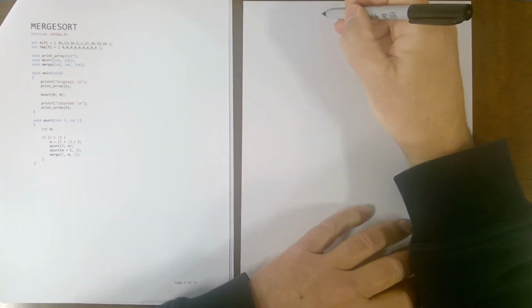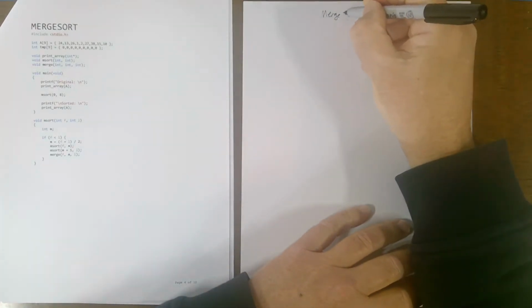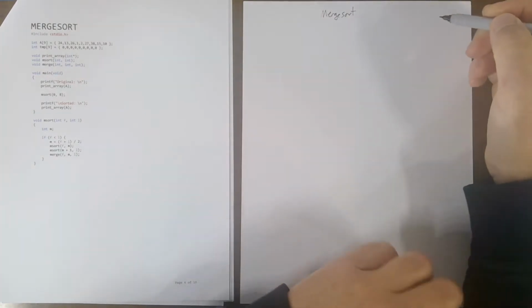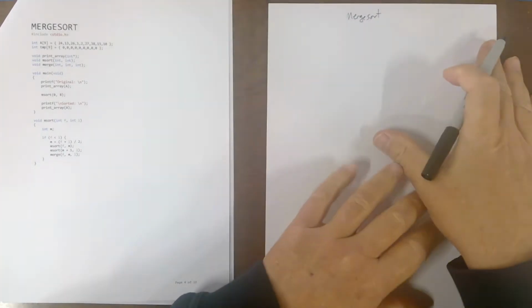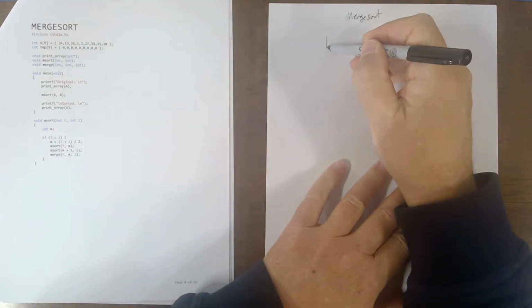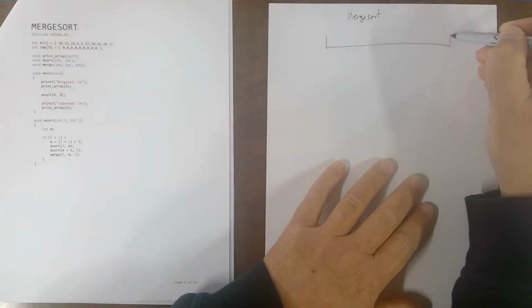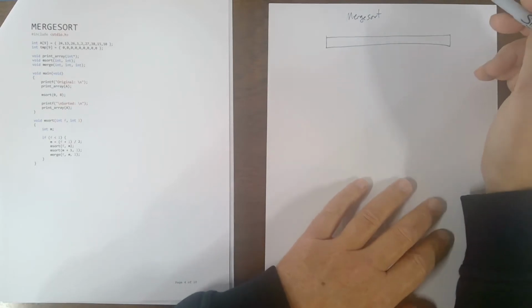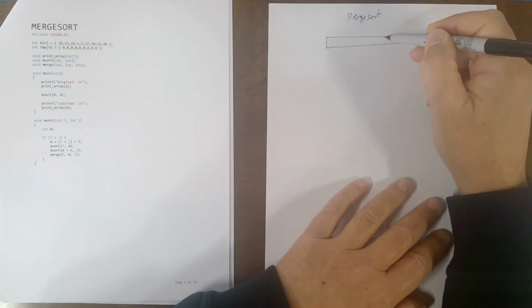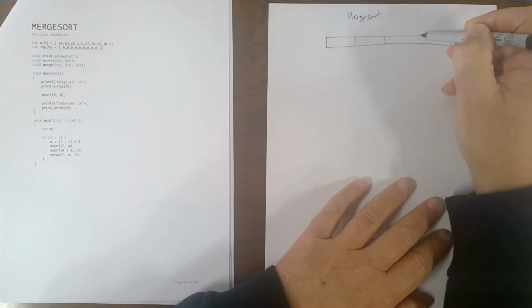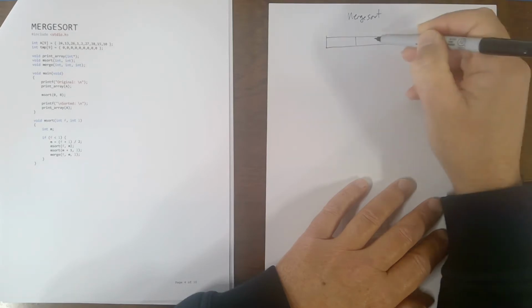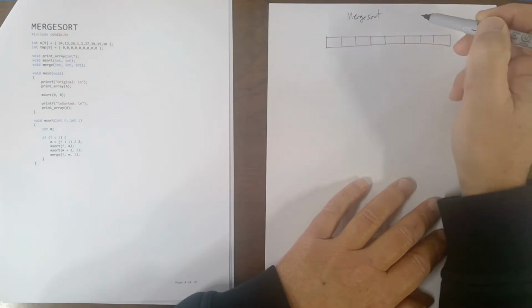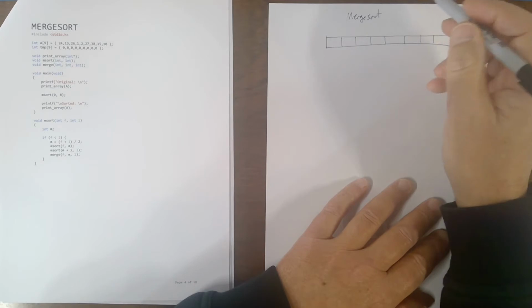Okay, let's talk about merge sort. So merge sort is a divide and conquer algorithm, which is just a general class of algorithms where you divide the problem into increasingly smaller sizes. In the case of merge sort, we break the array in half, and we continue to break it in half all the way down.